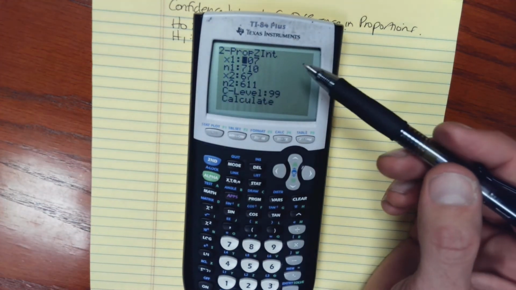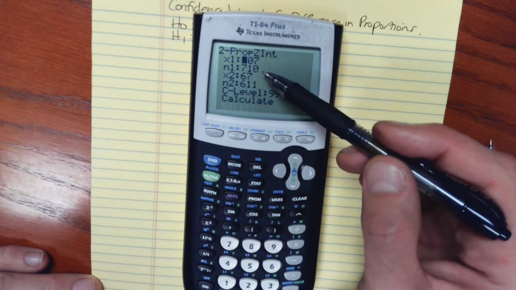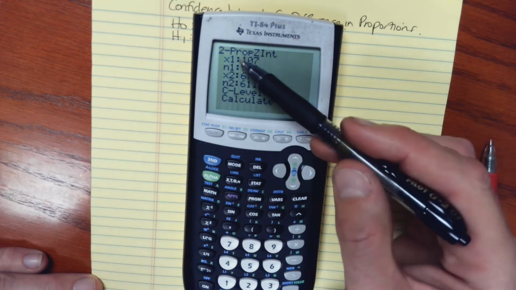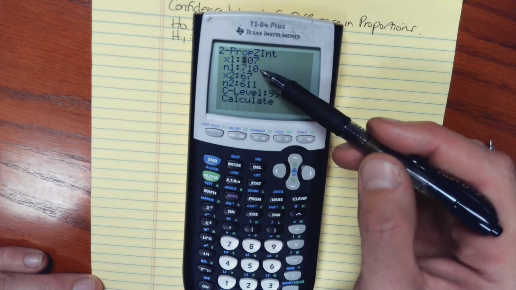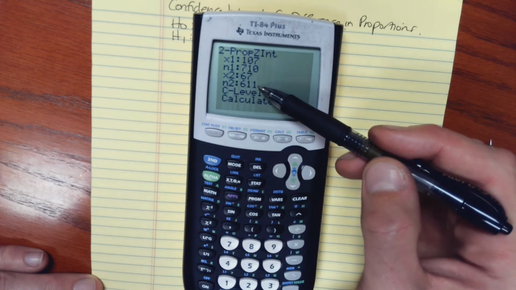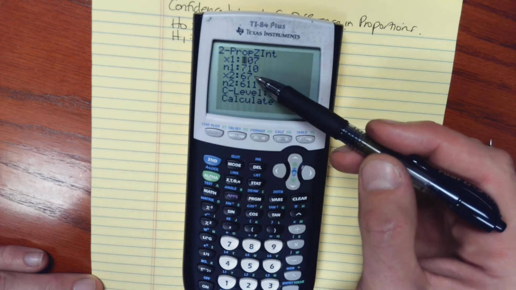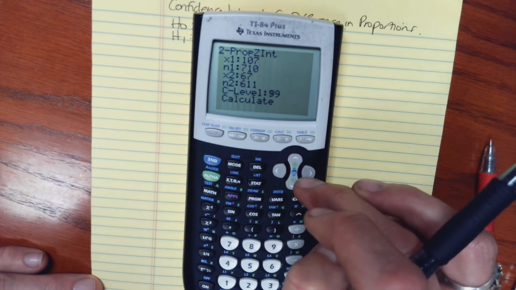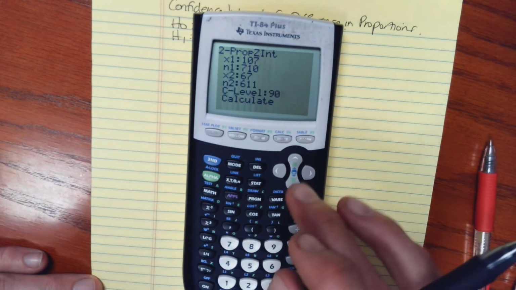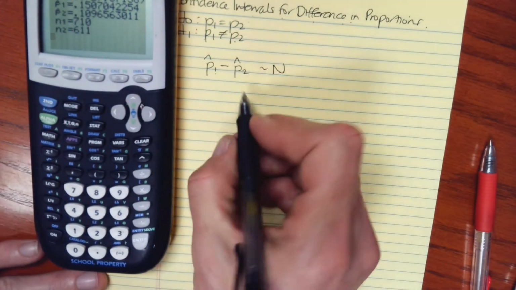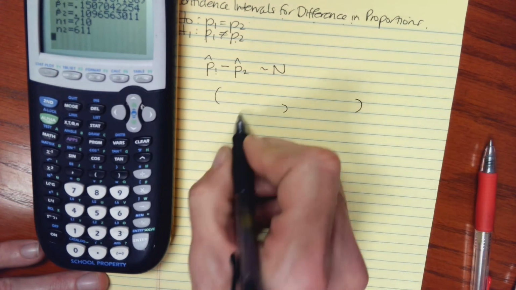So in a previous example about a drug trial, I had entered some data, and it has just carried over here. And so I've taken two samples. One had a sample size of 710, of which 107 had this certain characteristic. The second sample had a size of 611, of which 67 had this characteristic. Let's do a 90% confidence interval, and so calculate this. So the result that I get here is an interval with a lower bound and an upper bound.